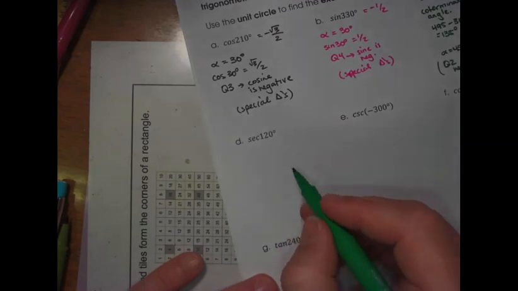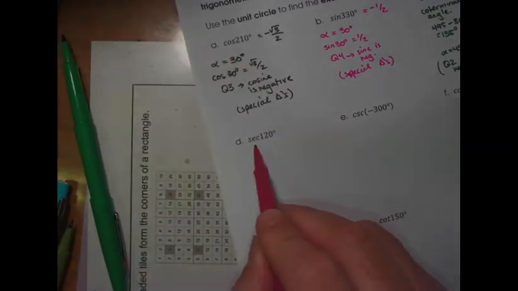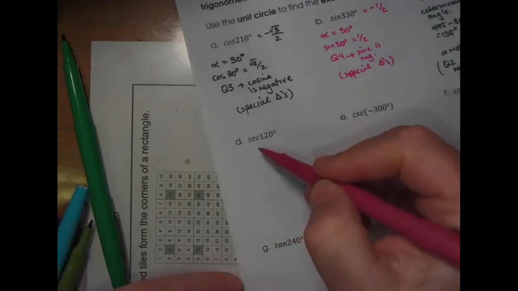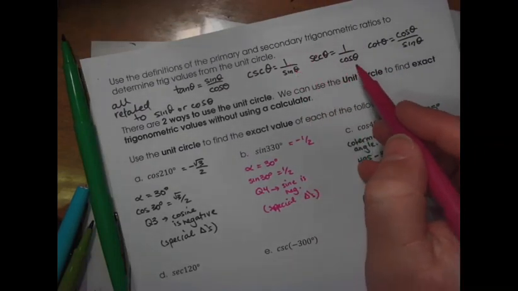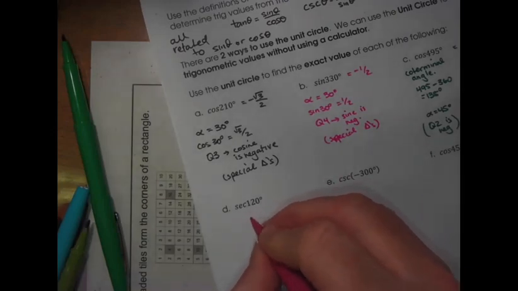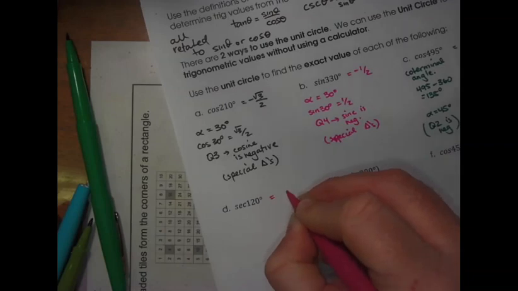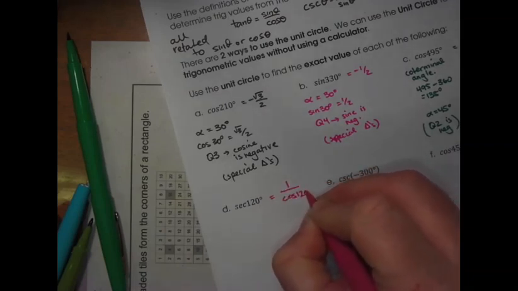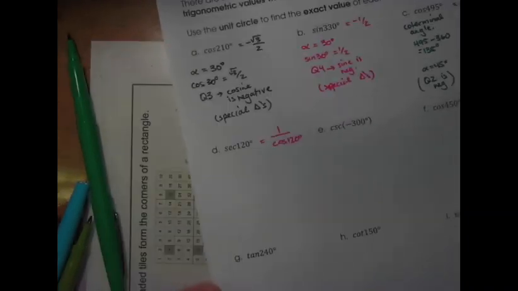All right. Sec of 120. Well, I don't know that on my circle. However, I could use this trig identity to change that thinking. So the equivalent of this would be 1 over cos of 120 degrees.